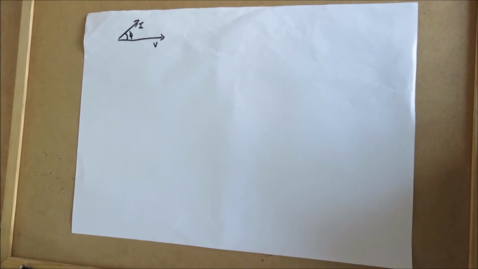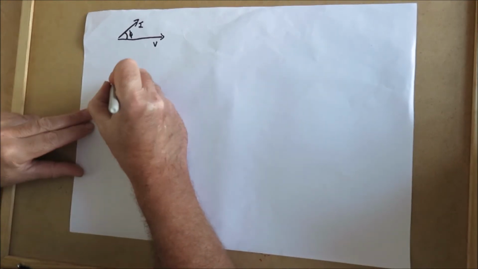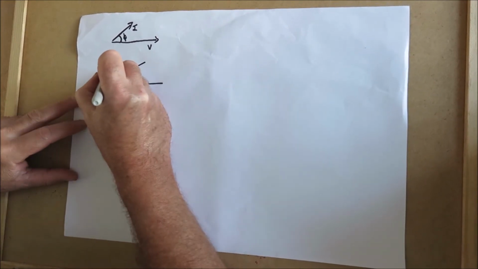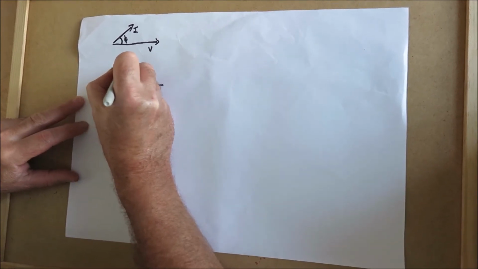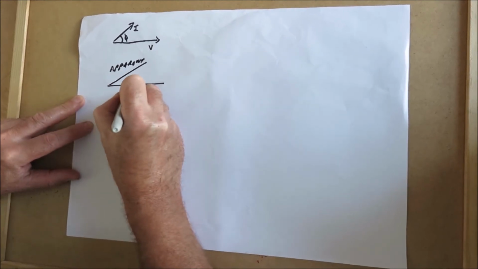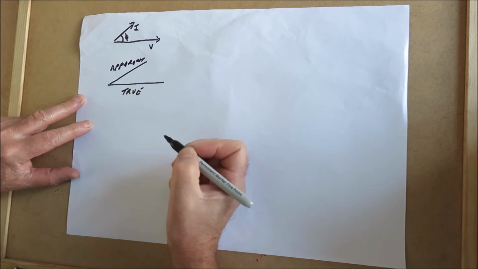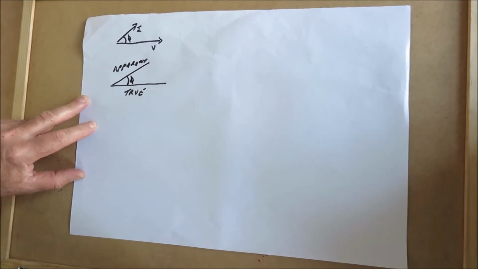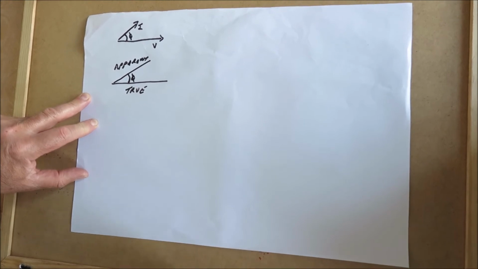And similarly, we talk about apparent power and true power, and it's the same. So we've got the apparent power there, and the true or real power, as it's known as well. And then the cosine of that angle phi there is once again the power factor.